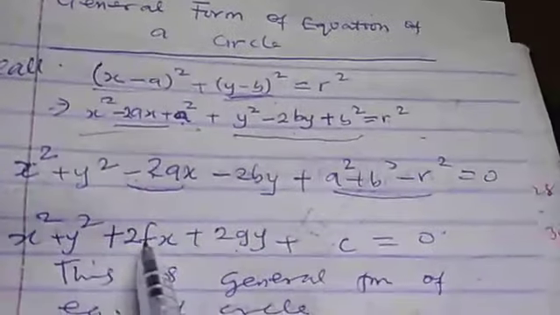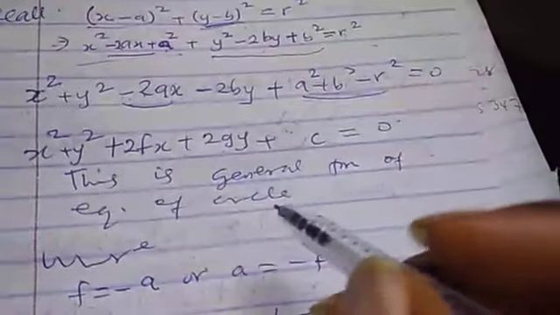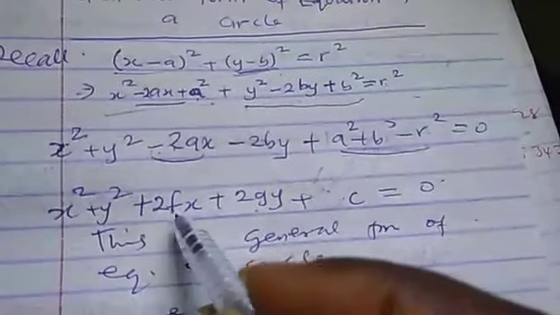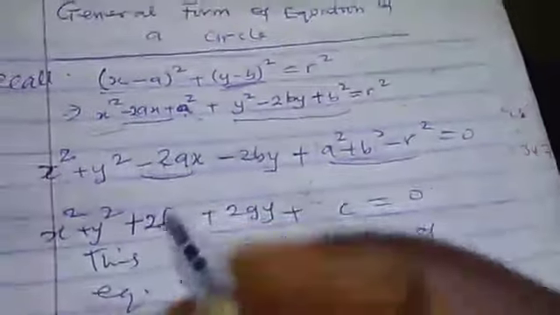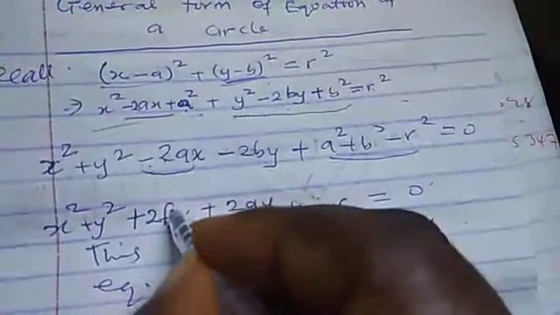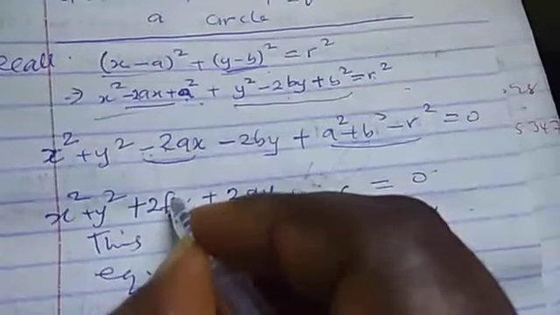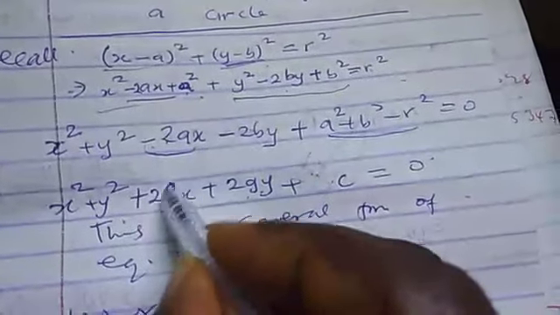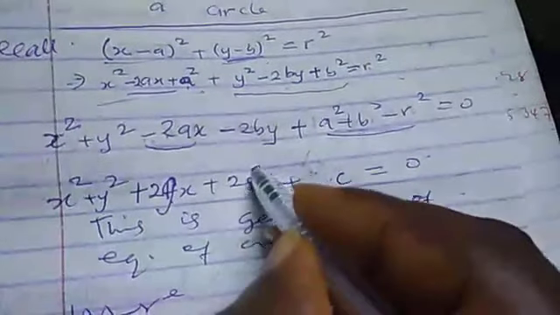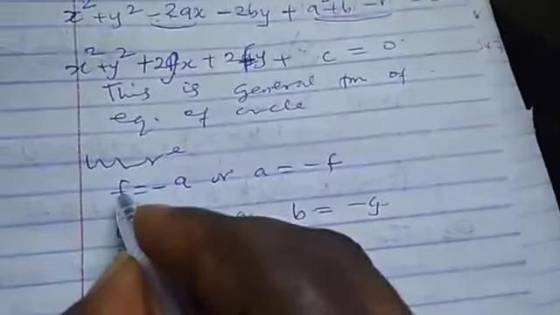As I've used f here, some textbooks will use g instead of f. Are you with me? This instead of f here, they will use g. Instead of g here, they will use f. But let me just use g there so that if you are reading a textbook and you see something like that, you don't think it is different. So they are the same thing. So okay, let me change this place to g and let me change this place to f. So definitely this one too will change.